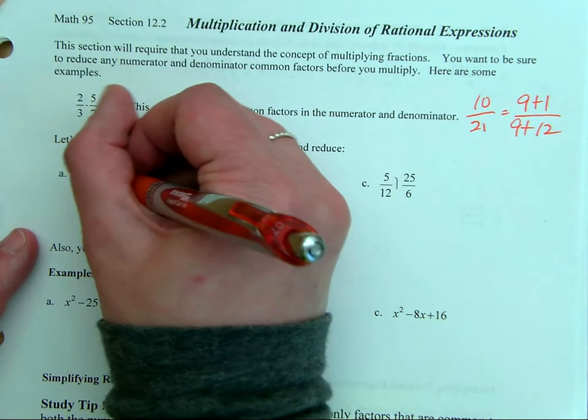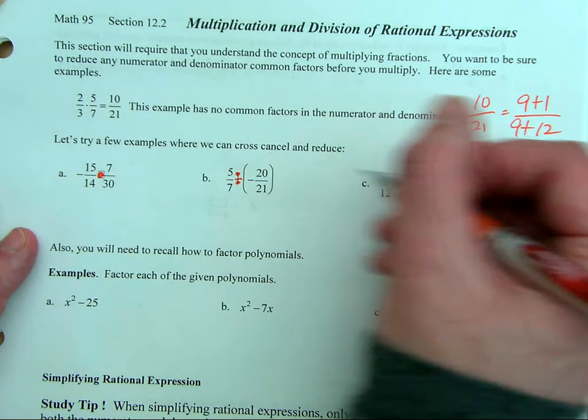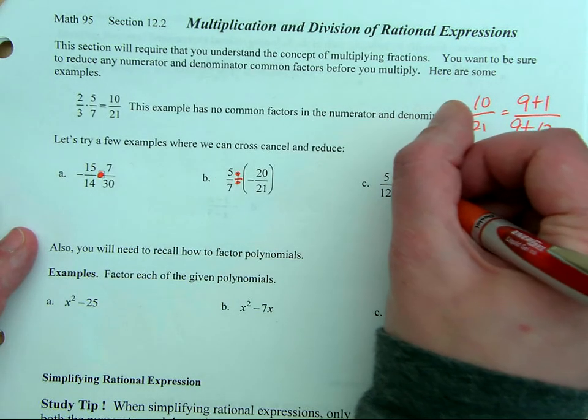There's a little bit of a typo that's happening here. So this is supposed to be multiply. This one, I don't know what happened, but this is supposed to be divide. This is supposed to be divide, okay?